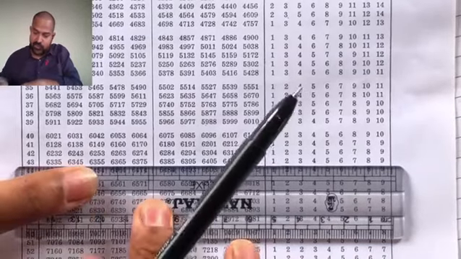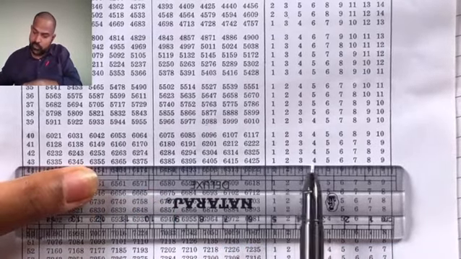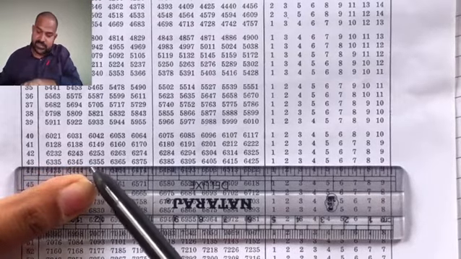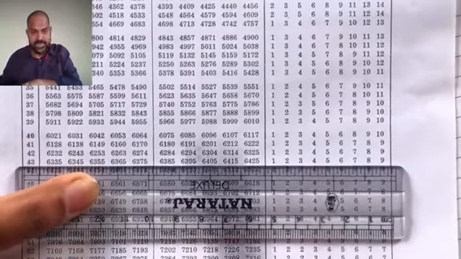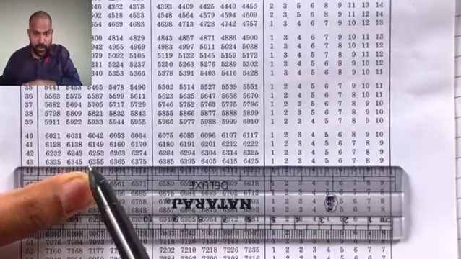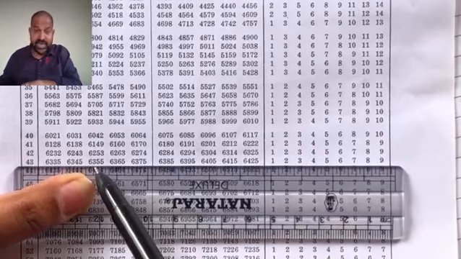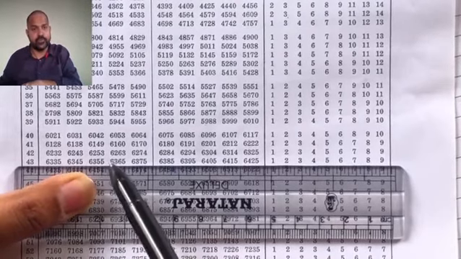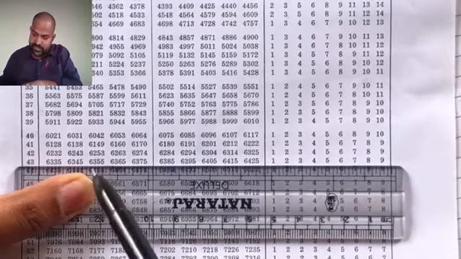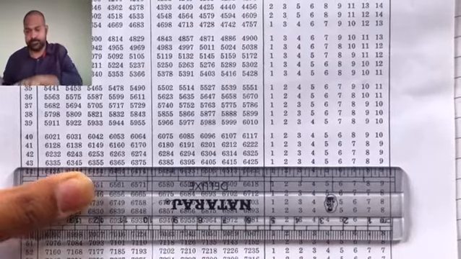And in that, I will look for 7. 1, 2, 3, 4, 5, 6, 7. So it is going to be 6355 plus 7, which is basically going to be 12. So add 1. So it's going to be 6362. So 6355 plus 7 is 6362.